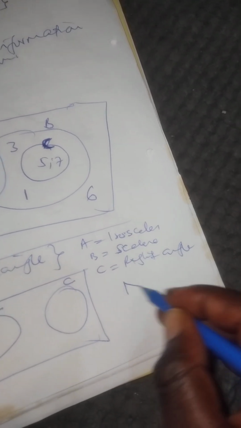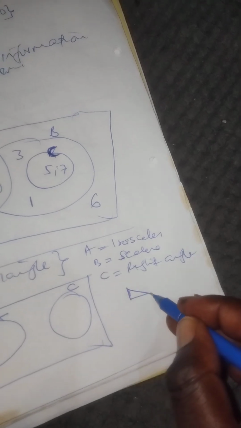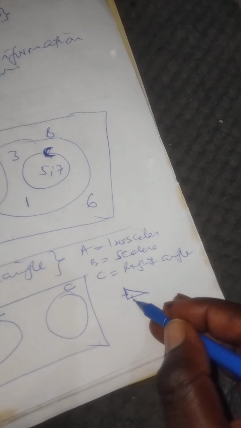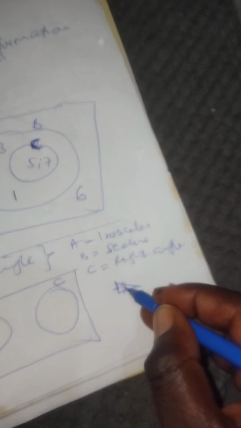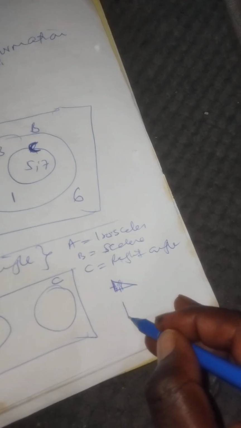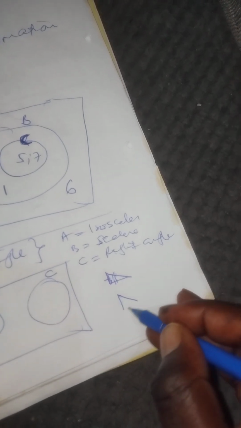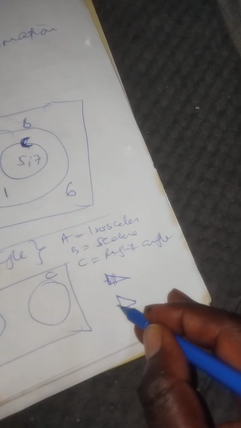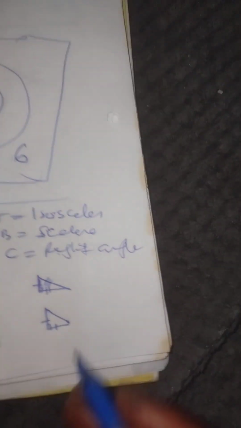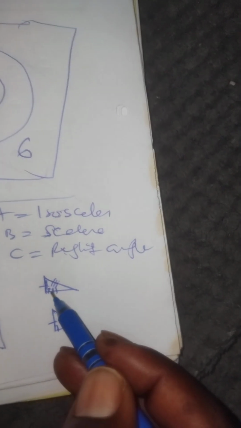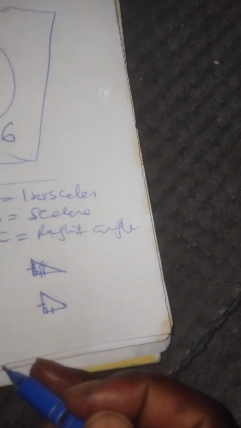In this case, this is a scalene right angle triangle. This is an isosceles right angle triangle. In this case, this is a right angle triangle, but all the sides are different.